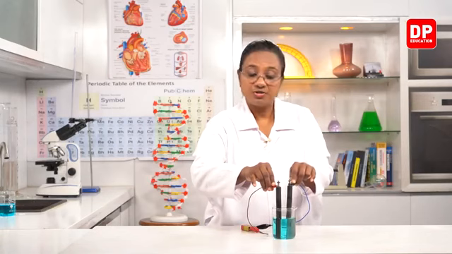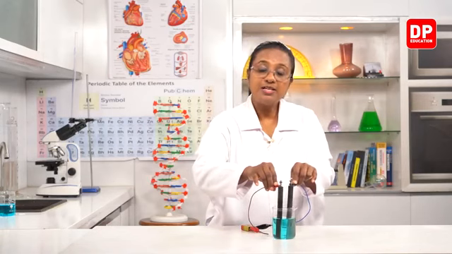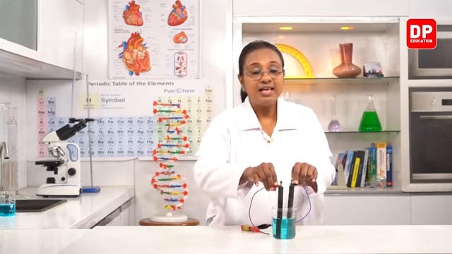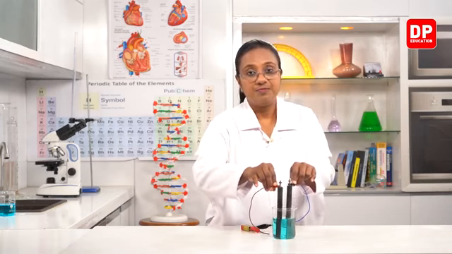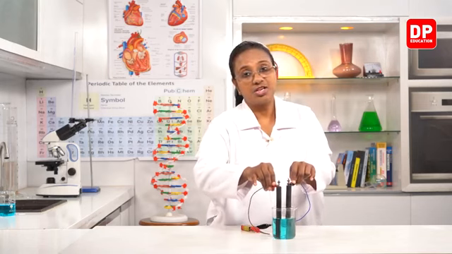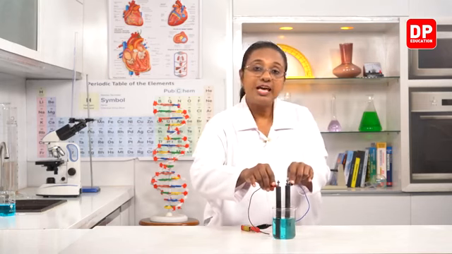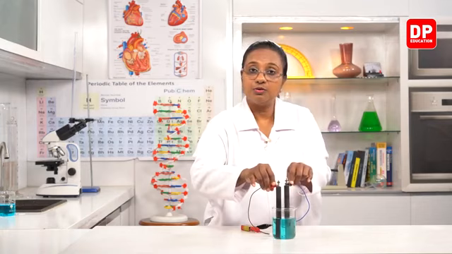Copper ions are positive ions. They migrate towards the negative electrode and they take up electrons and deposit as copper metal. So that is a reduction process. So therefore the negative electrode is the cathode there.